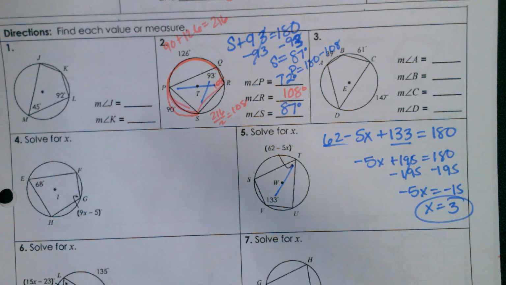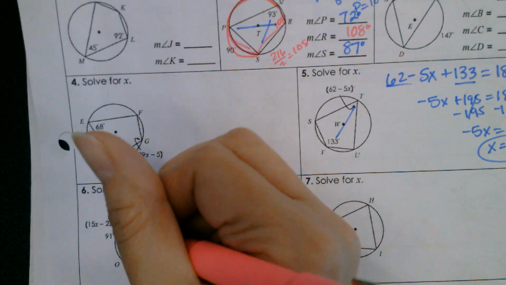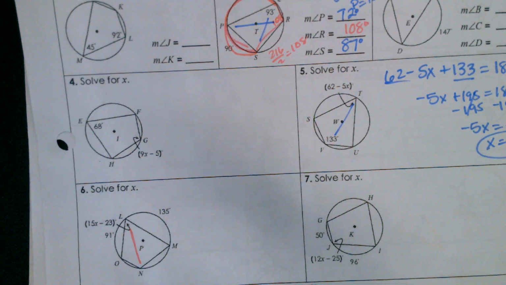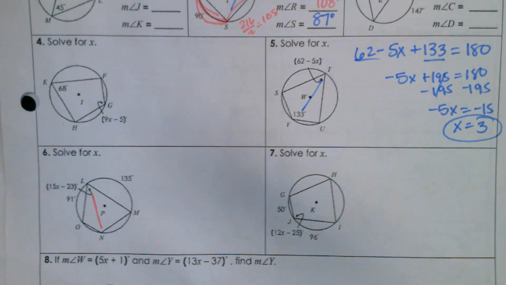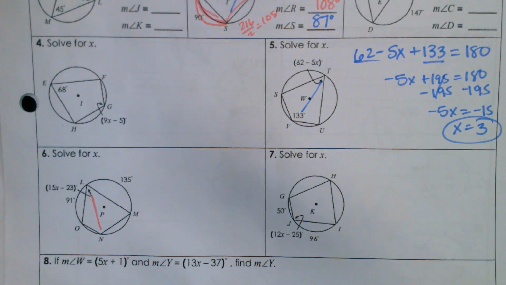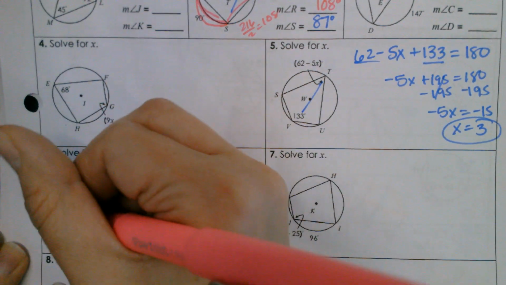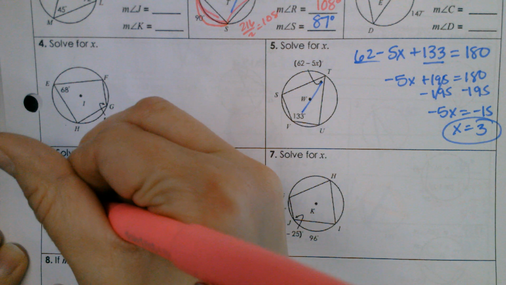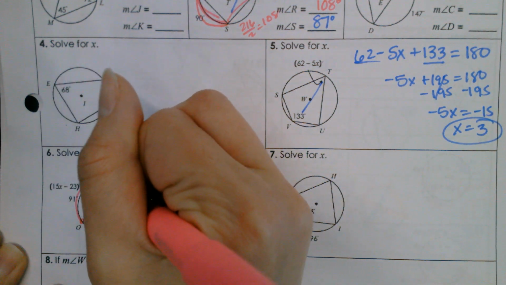Okay, and then, did you say 6? Okay, cool. 6, I have L, so we can use N, but I have to find N, I think. Can I find N? Yeah, I can use 91 and 135.